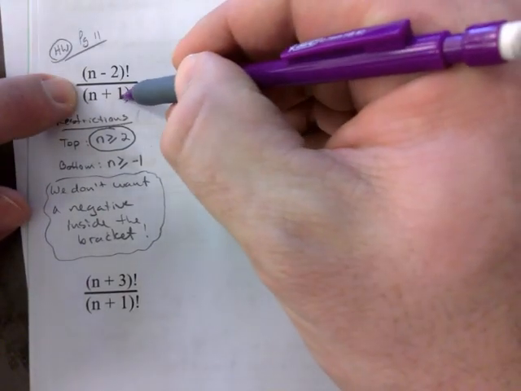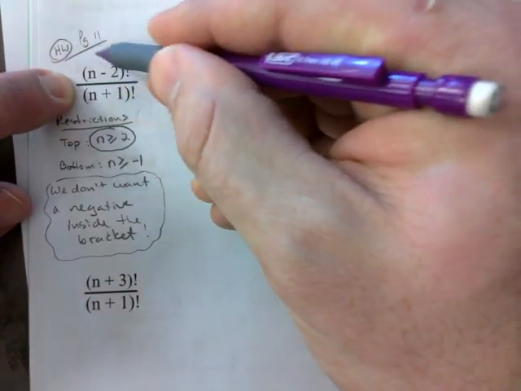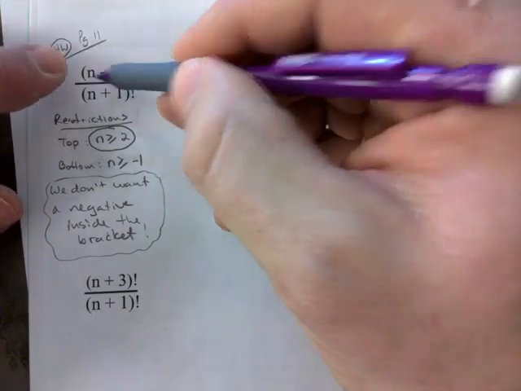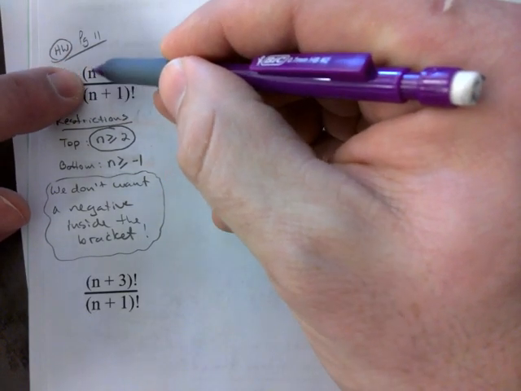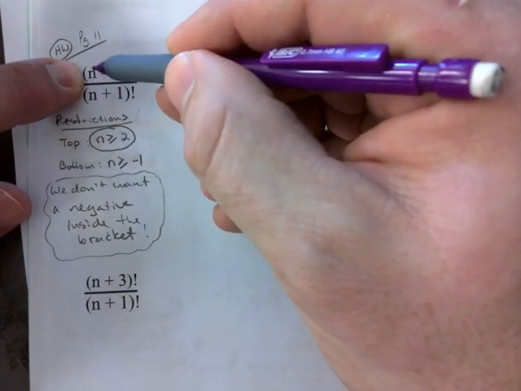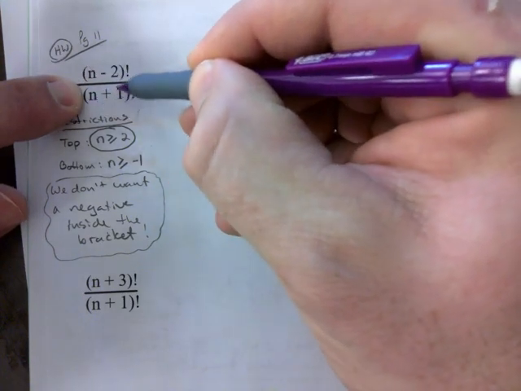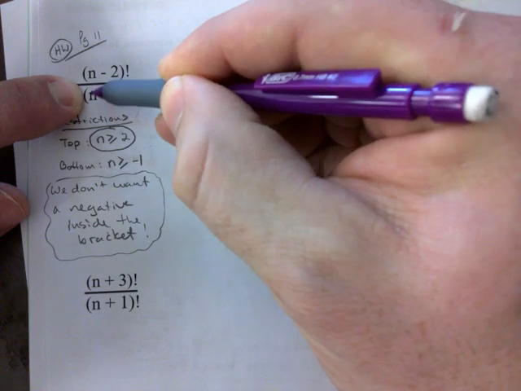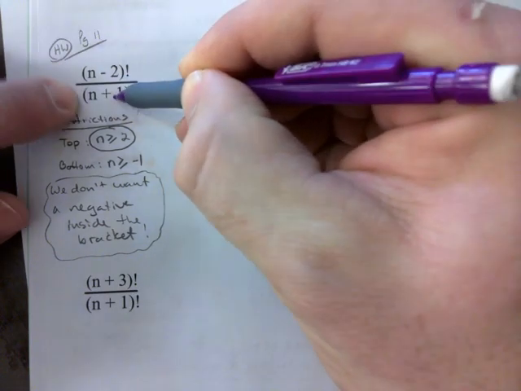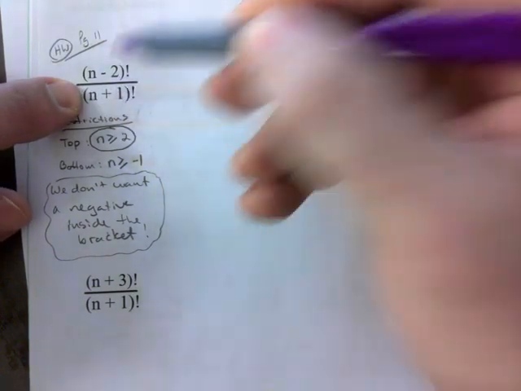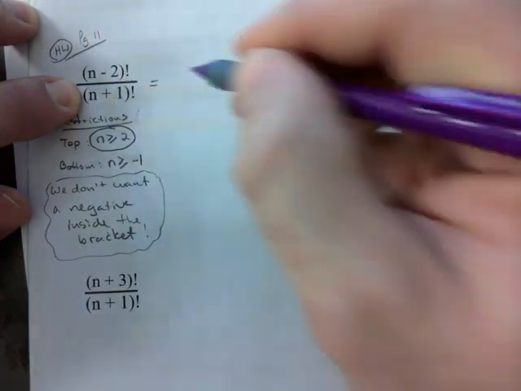Out of these two, which one is the greater number? If you were to look at it, and remember, n once you find it is the same. Let's say it's 10, this would be 8, this would be 11. So this is the bigger expression here, and that's the one I'm going to expand.